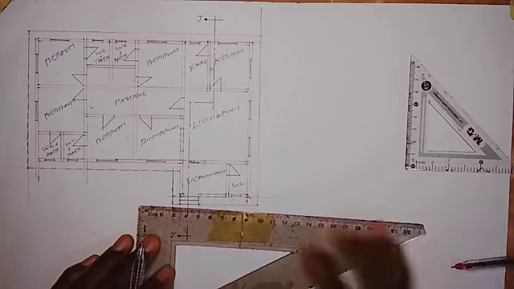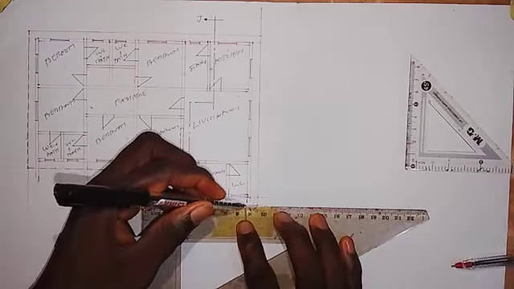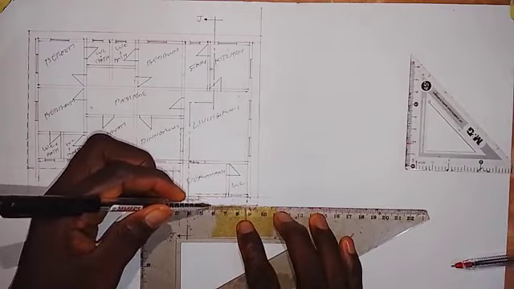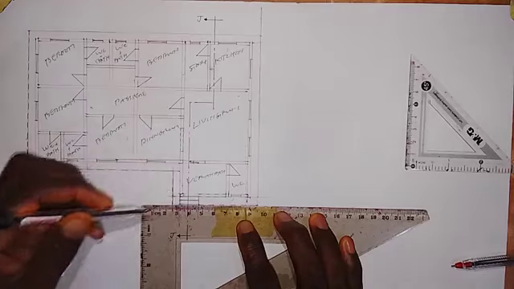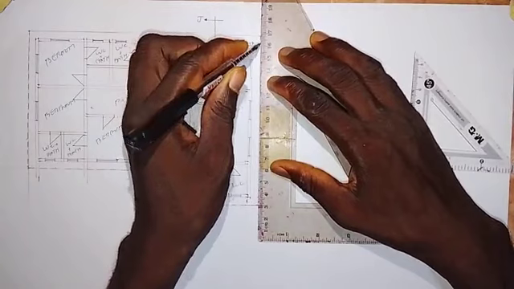Then we go this way, making this a short dashes line. On this side, we also make this a short dashes line.